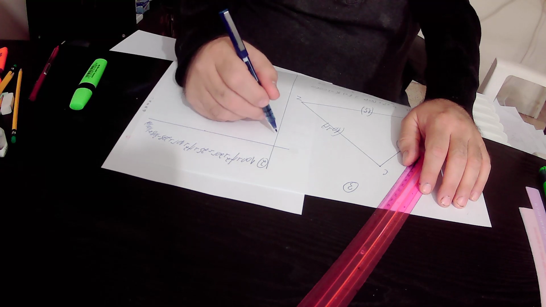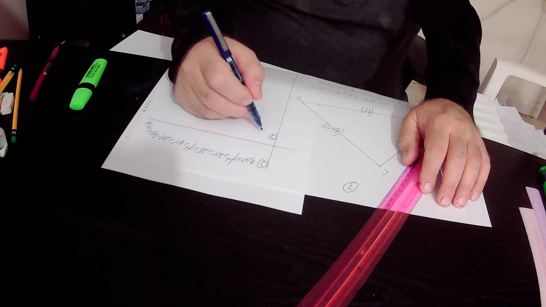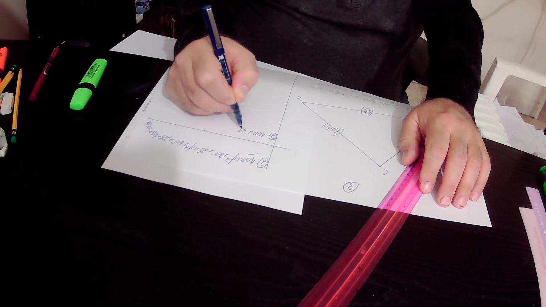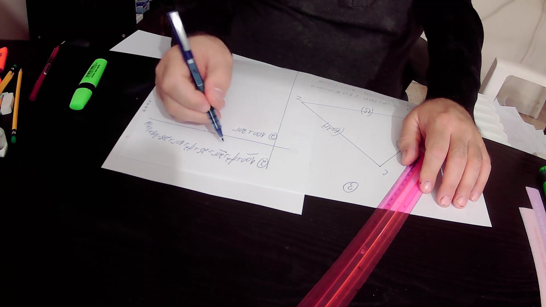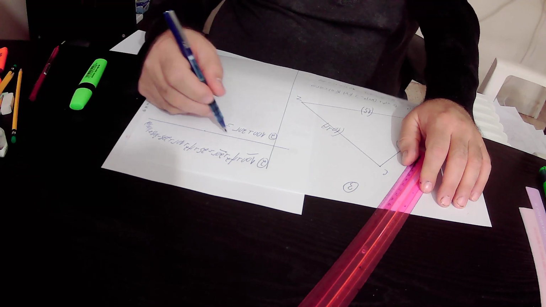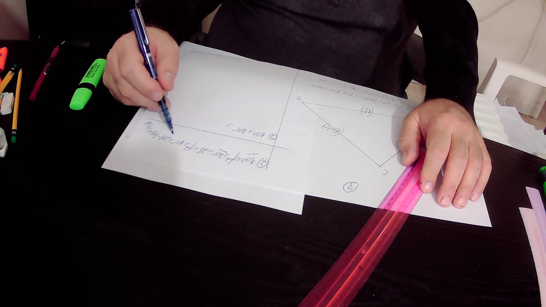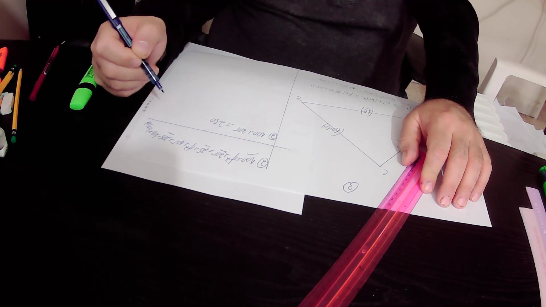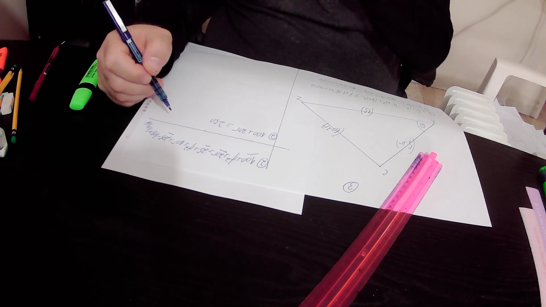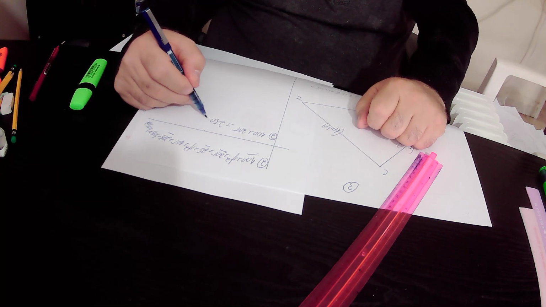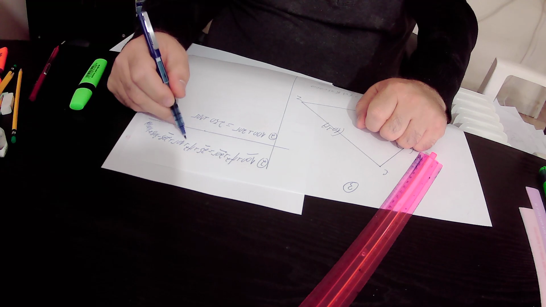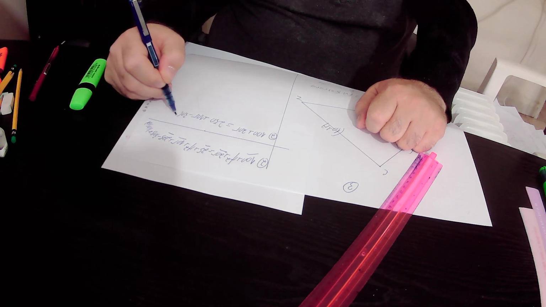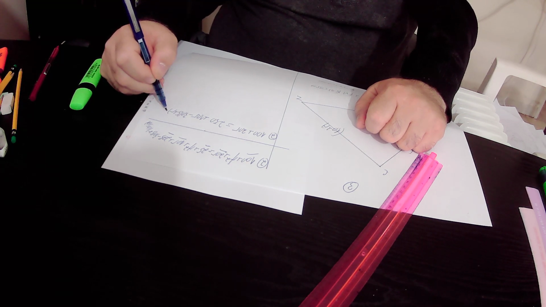So on this side of equation number 2 we have 100 plus 20r, that is equal to 225 plus 25 is 250, plus 10r, minus 30 times (5 plus r) times cosine theta.